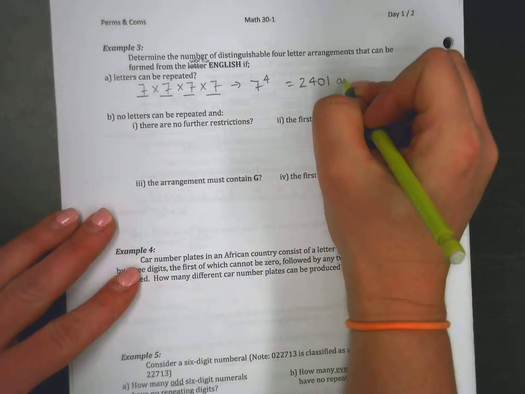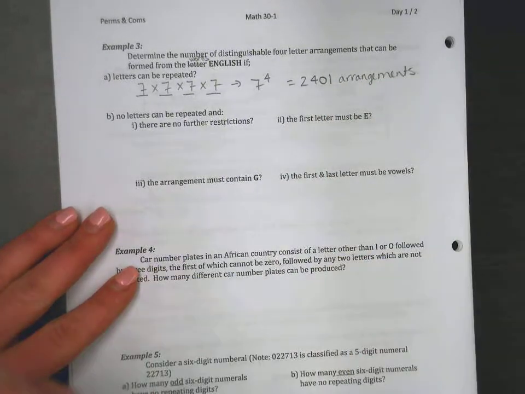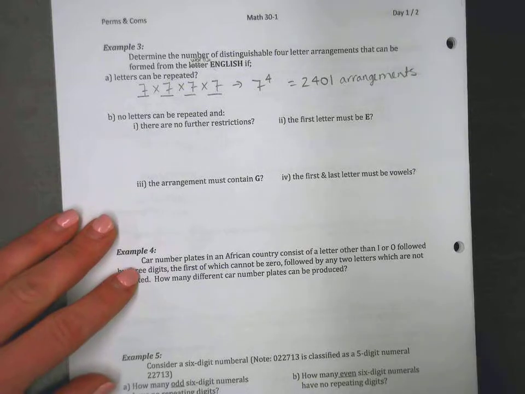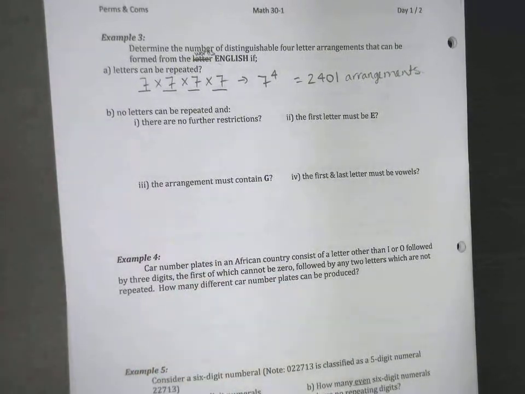So recognize, in permutations, we will always assume repetition is not allowed unless it says otherwise. Once you've used up a letter or a task, that task is done.